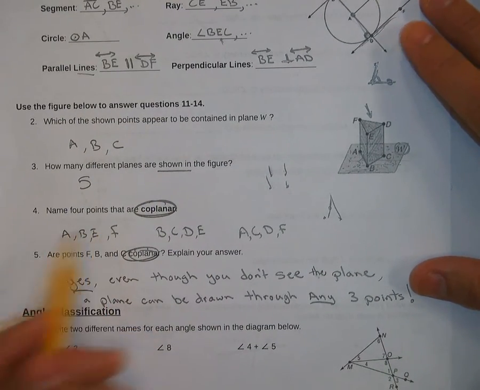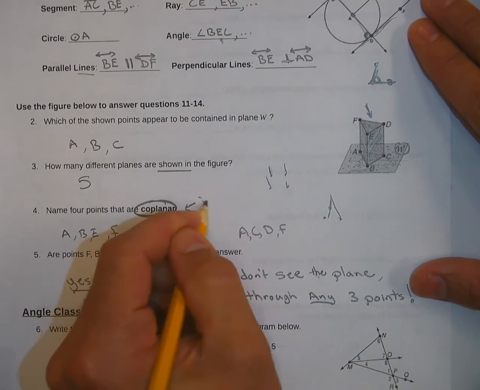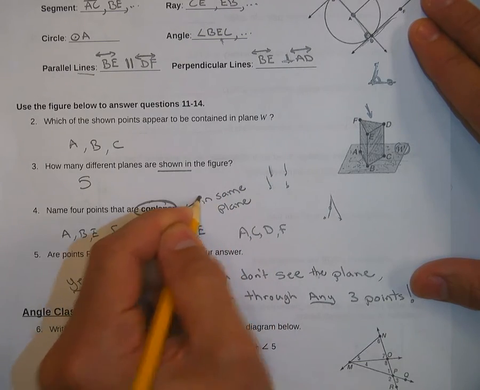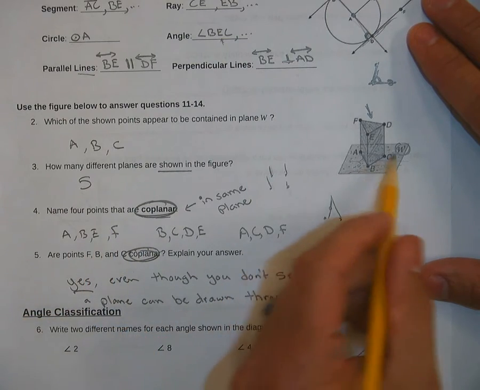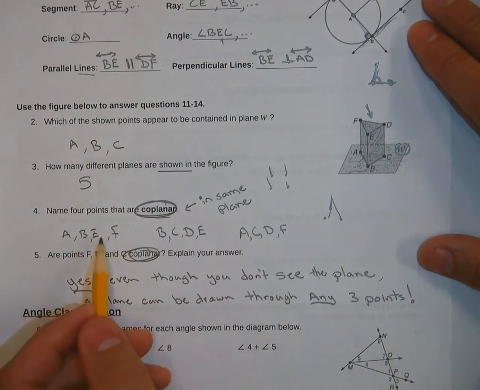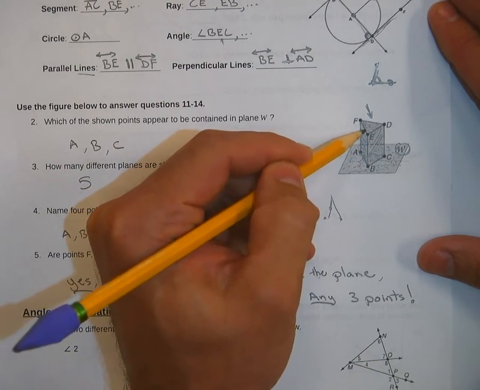Name 4 points that are coplanar. So coplanar means in the same plane. Remember, you need 3 points to make a plane. You can have more than that. Again, just like W, every plane has an infinite amount of points in it. In this picture, A, B, E, and F, this side over here, are all coplanar.